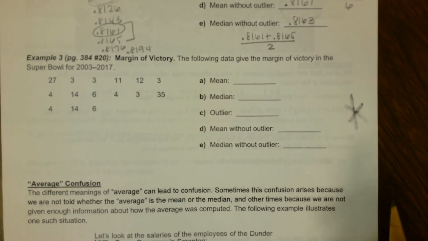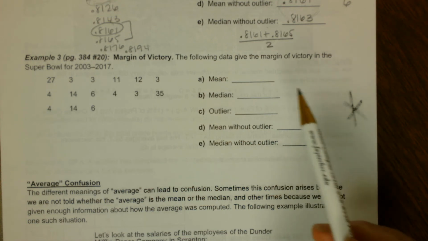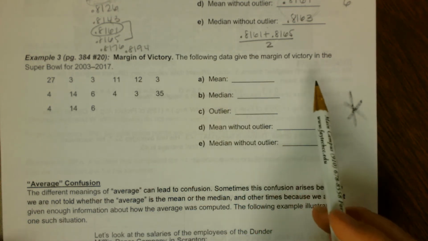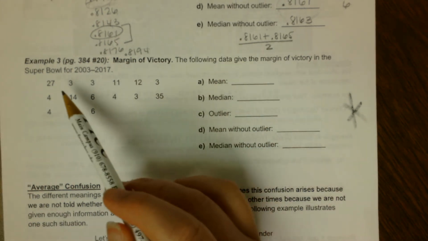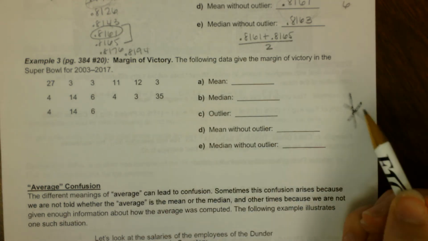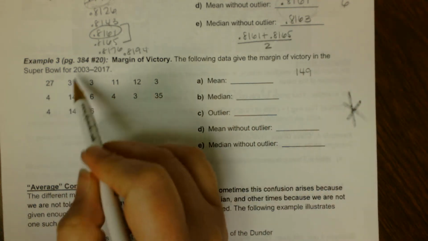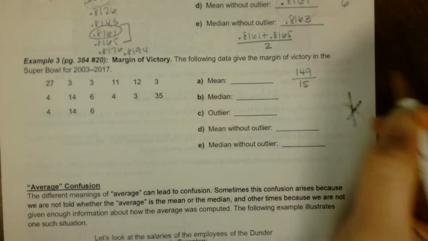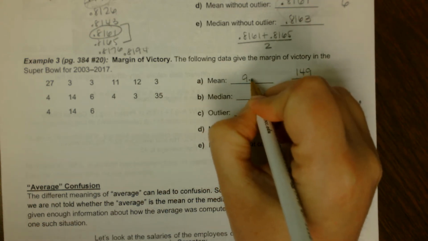Okay, so now you can pause the video and try to do this one on your own, and then come back and check your work. So here we have margin of victory in the Super Bowl for 2003 to 2017. Okay, so the mean. We're going to add all of these up, and you should get a total of 149. Then we have 15 numbers here. So 149 divided by 15, and we get 9.9.